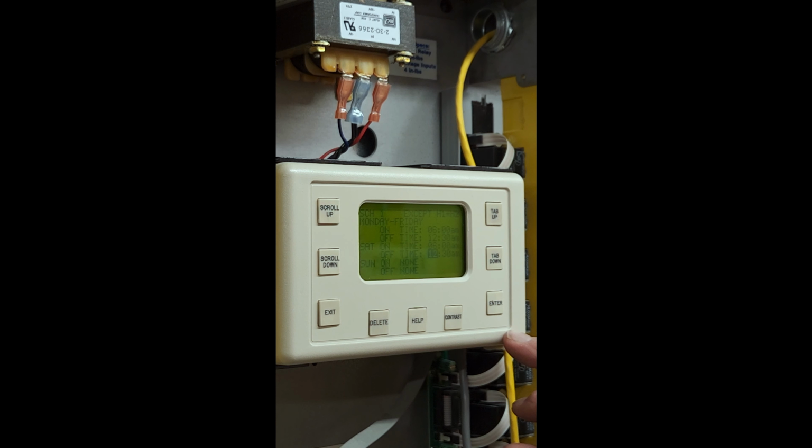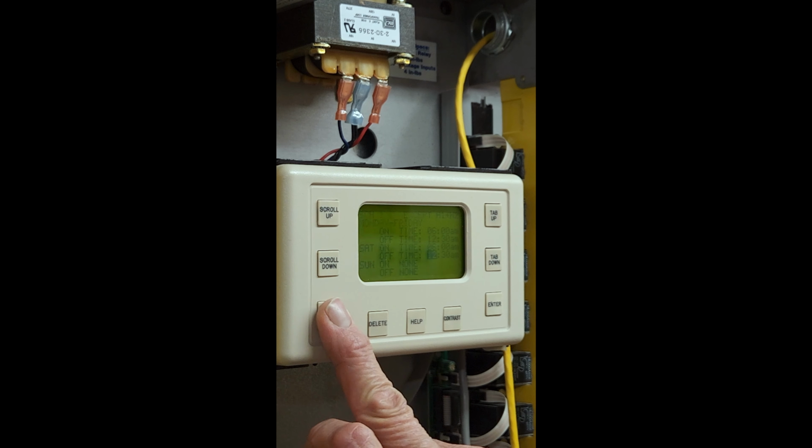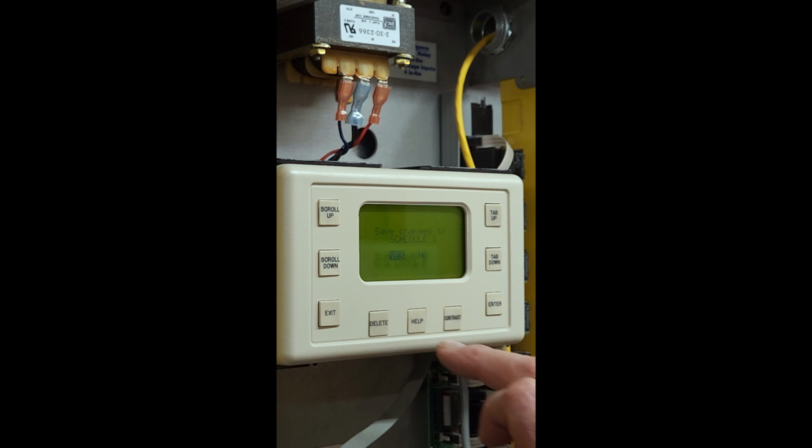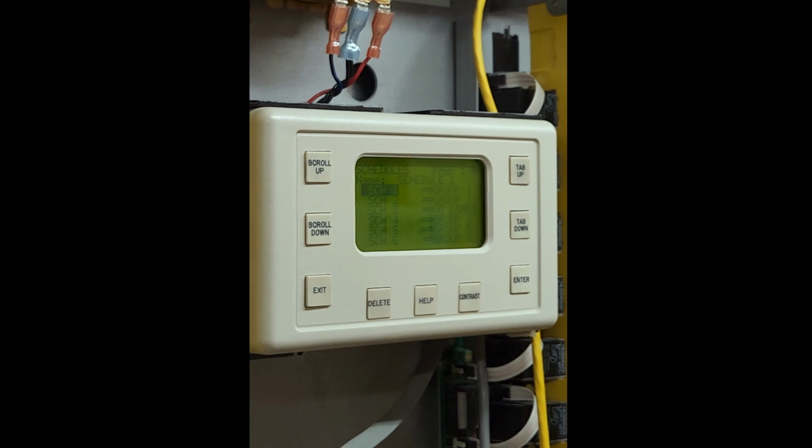Now just exit. That's it. Exit until it asks you to save it. Hit enter. Yes, enter. You're in auto right now. That's it. Exit, exit, exit, and you're set.